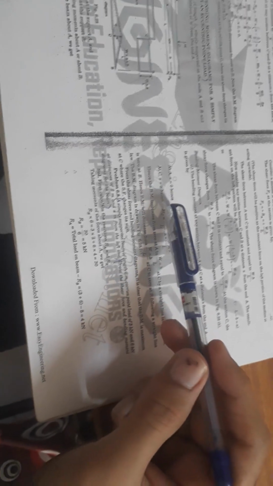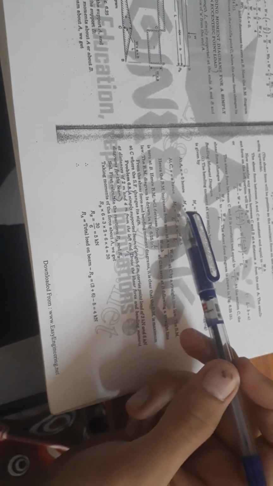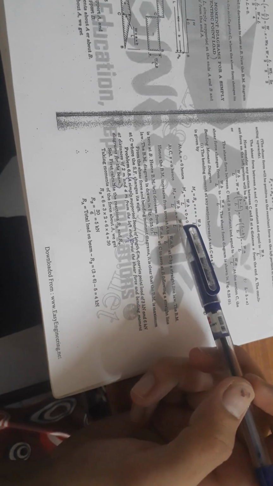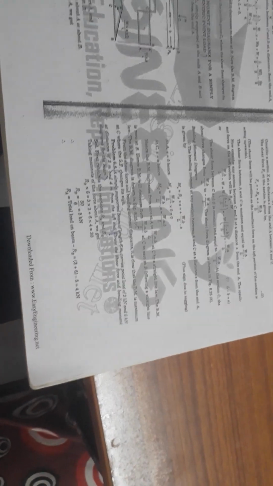At C, x is equal to A, then MC is equal to W into B by L into A, which is equal to W into A into B by L. Note, by applying common sense also, we can solve the questions, like in this problem.